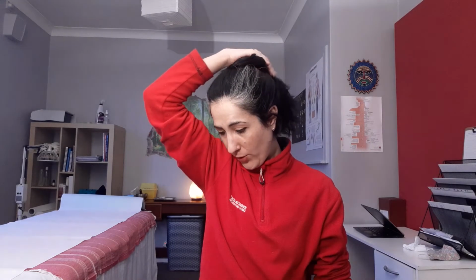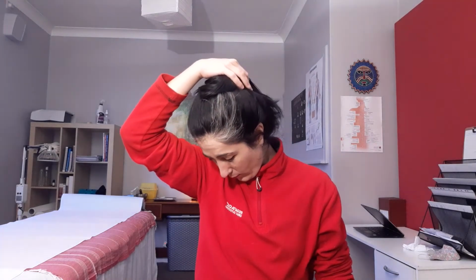Listen to your body. Okay, so we've done chin to chest. Now we're going to do chin to kind of armpit, and with the hand of the same side, we're going to get hold of the head, same area, and we're going to pull down in this angle.